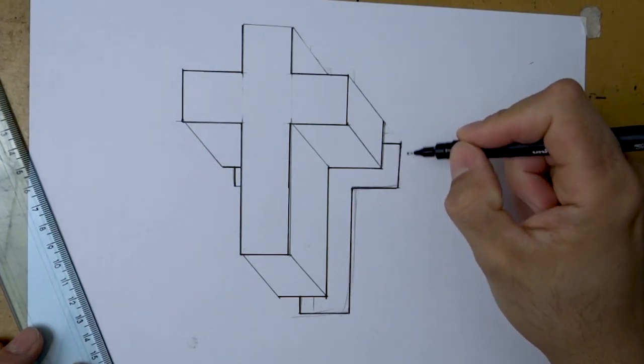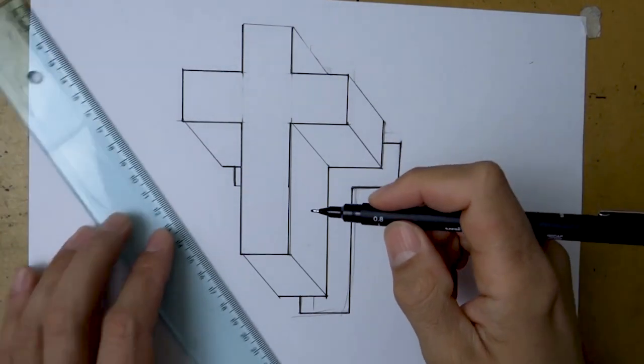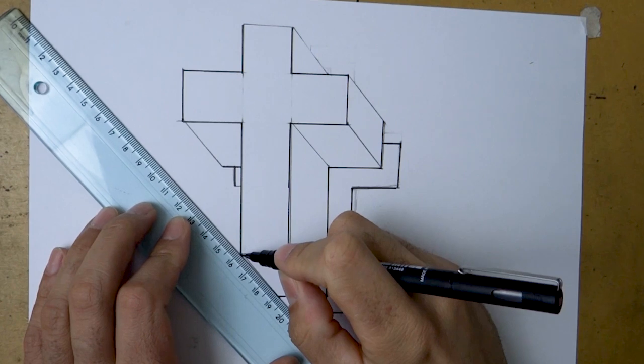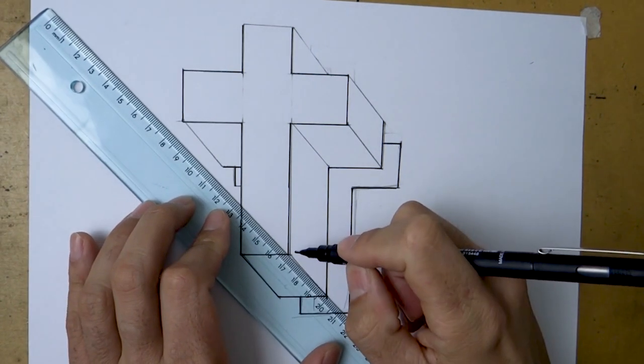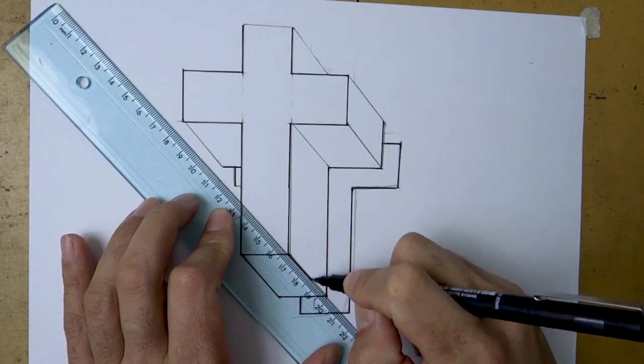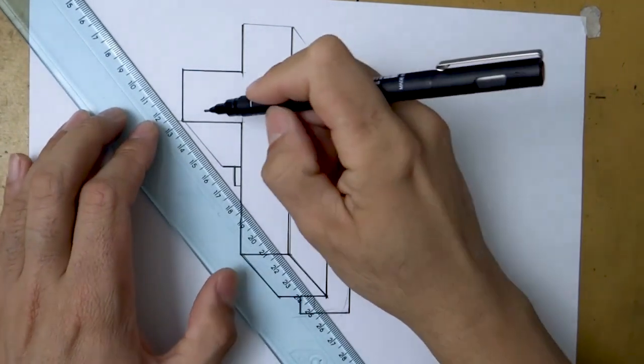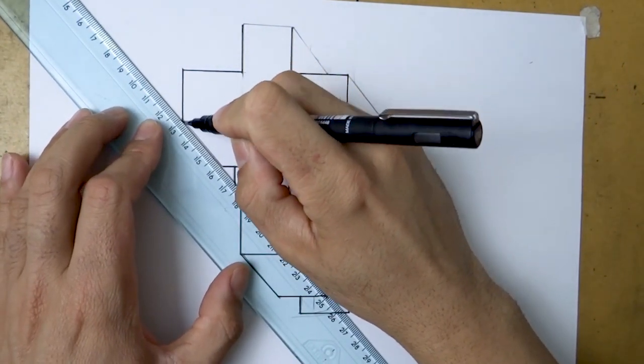Guys, as you can see, I'm outlining the shadow detail, but this is not mandatory. In fact, if you don't outline it, it might even give a more natural effect to the shadow drawing. So you don't have to outline the shadow detail.